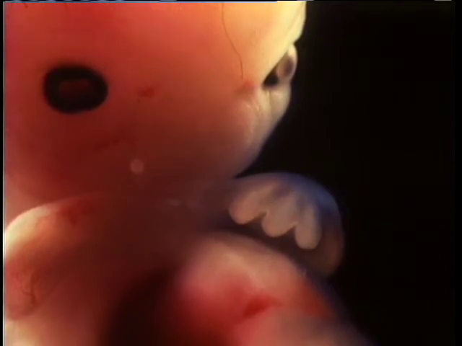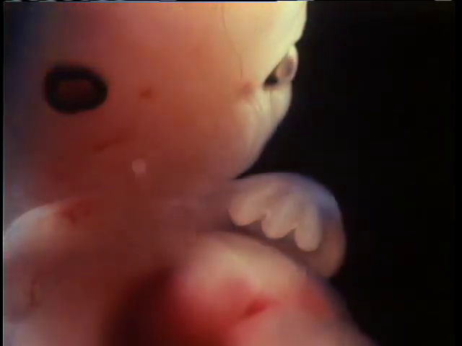The eye lenses are formed. The skull bones, rich in blood vessels, are growing together at an angle at the crown of the head. At 8 weeks, the fingers of the hands are well defined, and the toe joints of the feet are clearly visible.